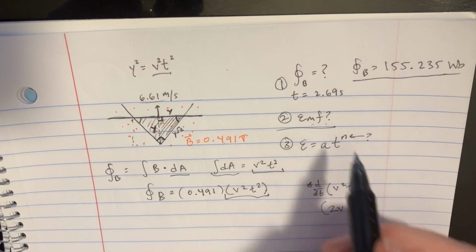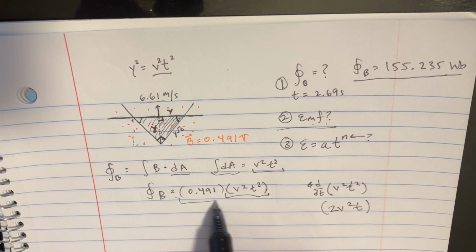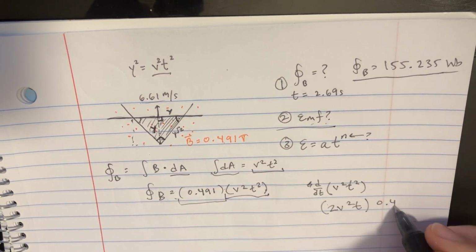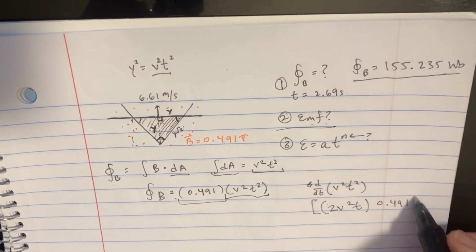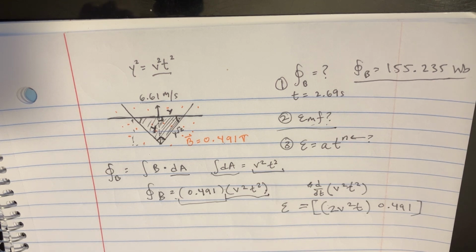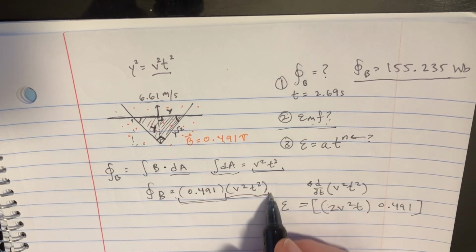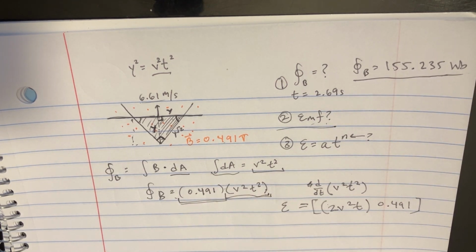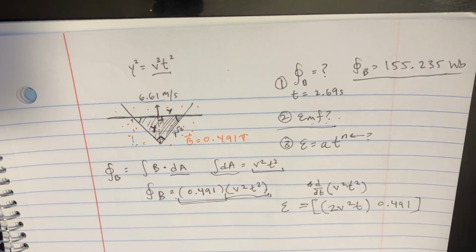And what's the EMF? We still need to have the B component to this because 0.491, that is what the EMF is. It's just the time derivative of this. So now we can plug that in there.